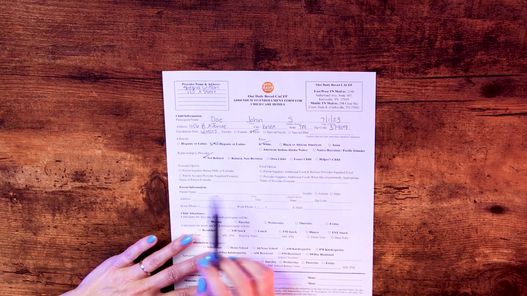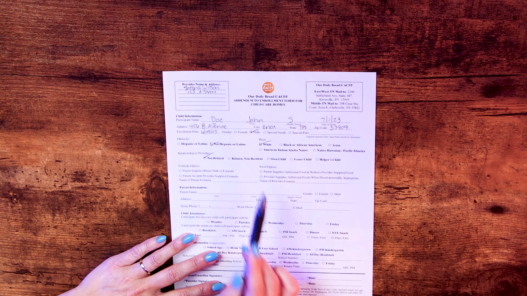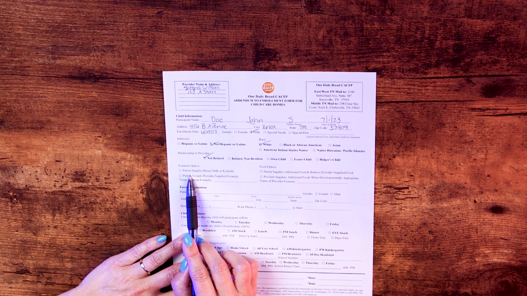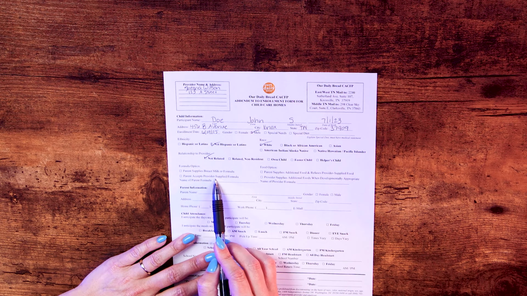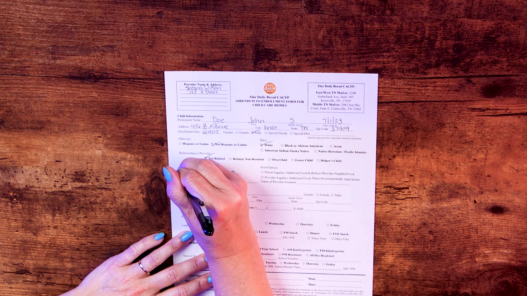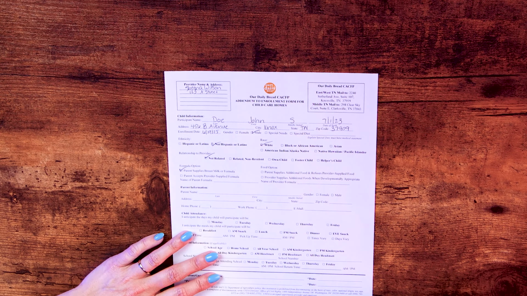One of the differences with homes compared to centers is you do not have your own individual infant addendums. It is actually on the form. So if the child is under 12 months old, you will need to mark the appropriate options here. So formula options, parent supplies breast milk or formula, parent accepts provider supplied formula. So if the parent's providing that formula, they're going to check that box.